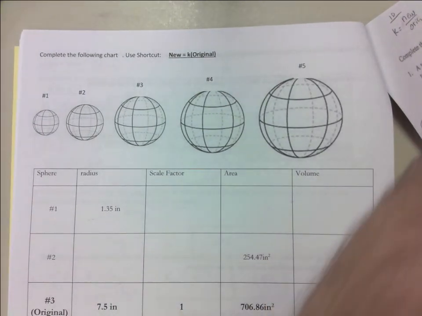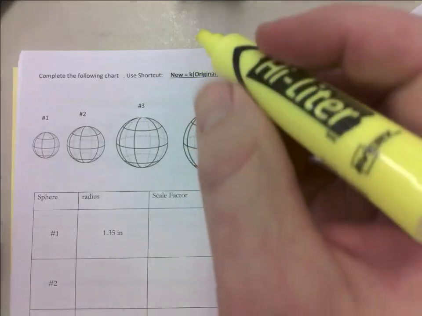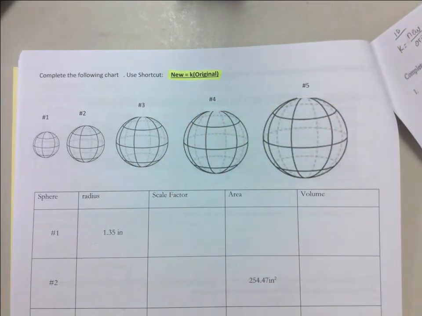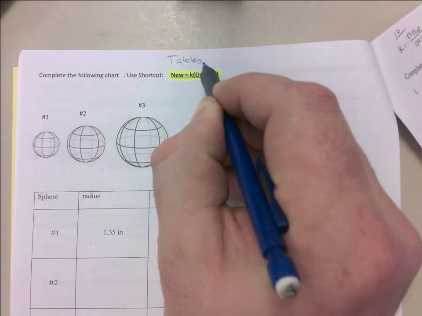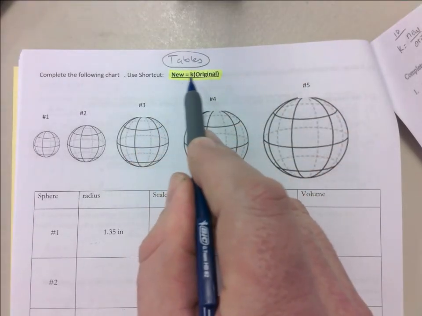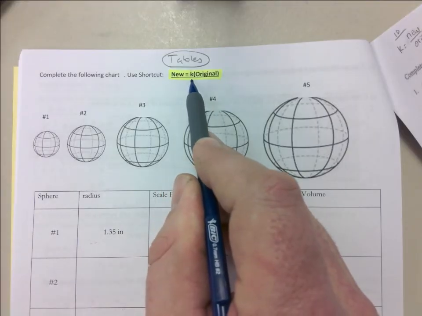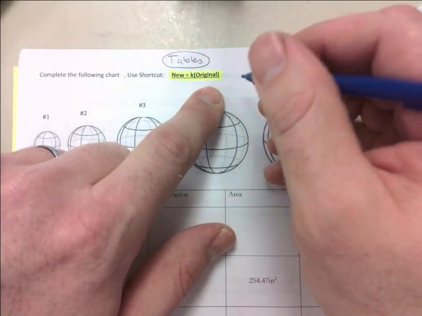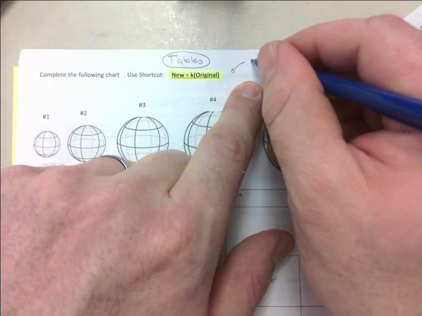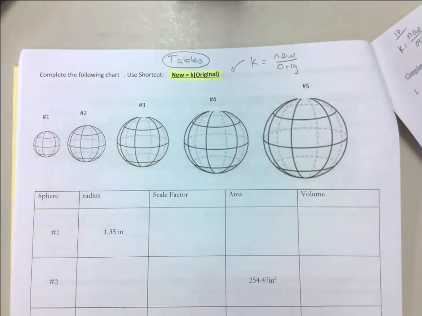So when you do a table like this, I'm going to emphasize the shortcut. This is for tables. I like to use this shortcut, that the new shape is simply K times original. And this, though, is derived from this formula right here that you've been seeing over and over again.